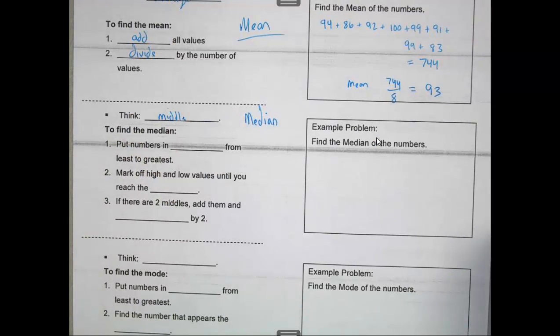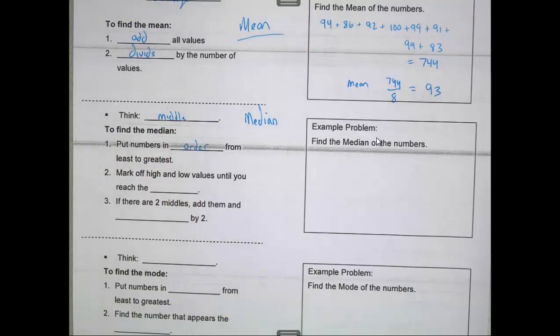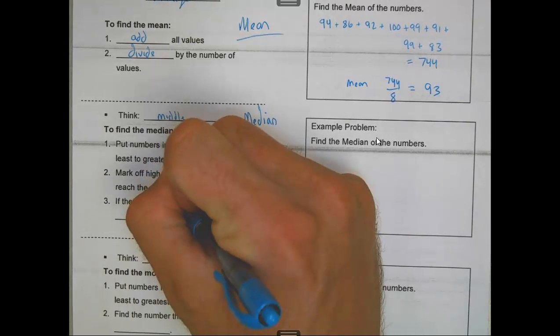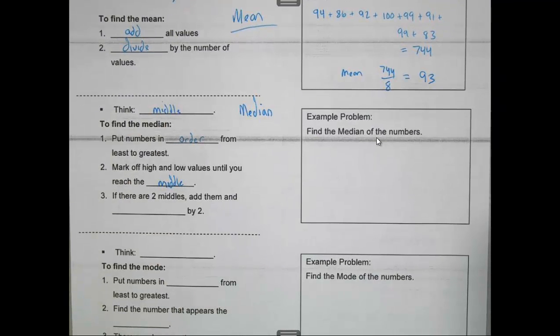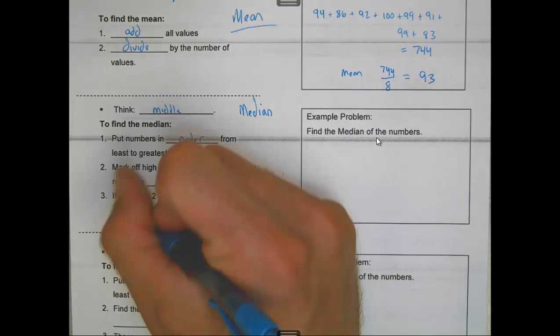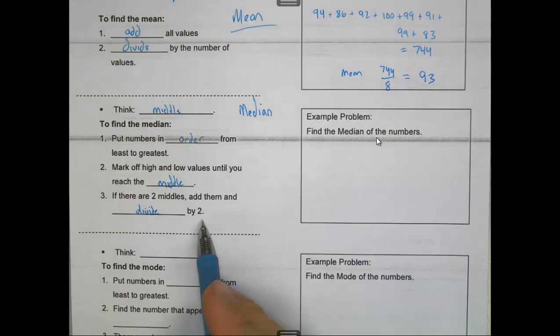And what we're going to do is put the numbers in order from least to greatest. And we're going to mark off the high values and the low values until we reach the middle. And if there are 2 middles, we're going to add them and divide by 2. Sometimes there's going to be 2 middles and we do have to add and divide them by 2.